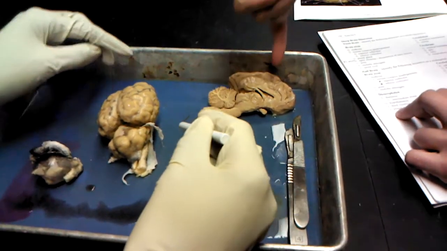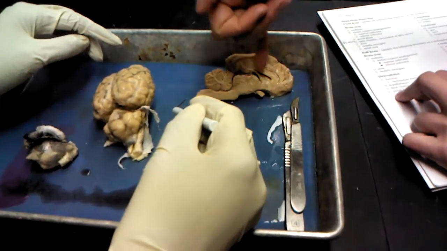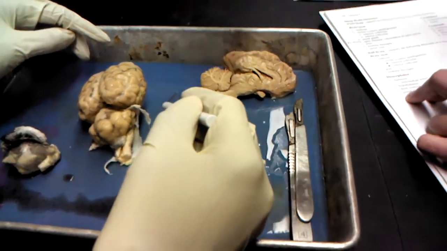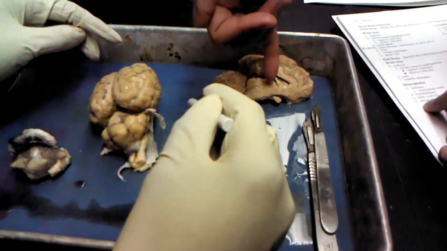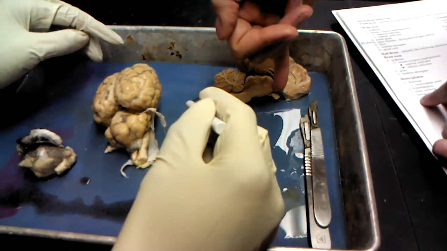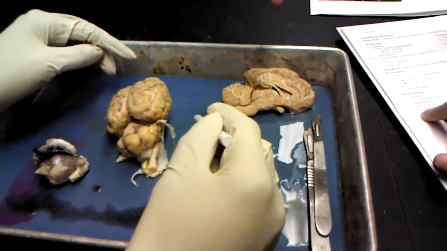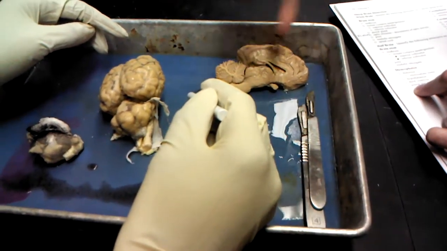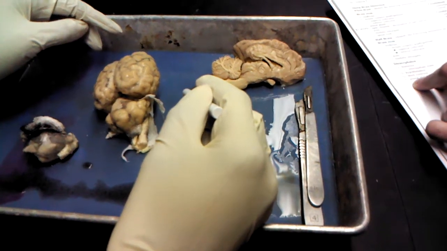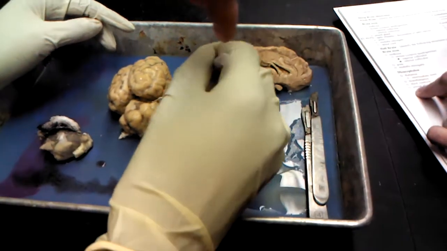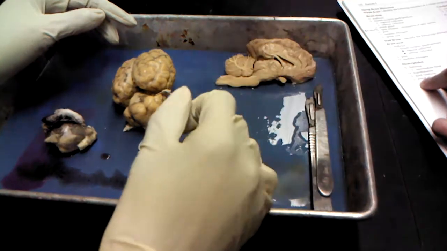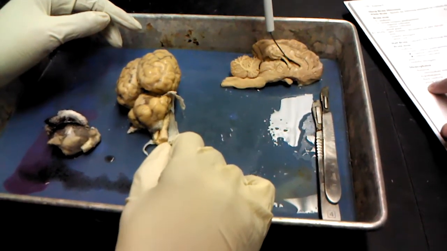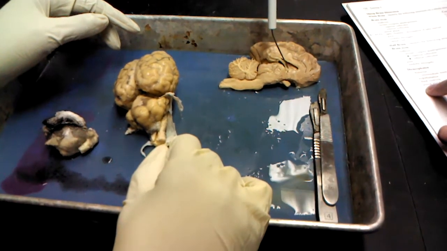Back over on this one, the diencephalon is this area right here, just above the brainstem. That's where you have the thalamus, which is the bulb part right there. Hypothalamus would be just in front of it, and inferior to it. Third ventricle is that space in there. This is the lateral ventricle, that space in there. Pineal gland is this bulb right here.